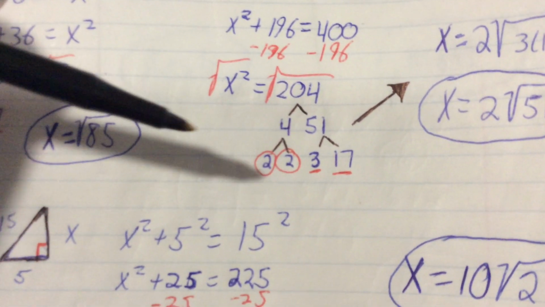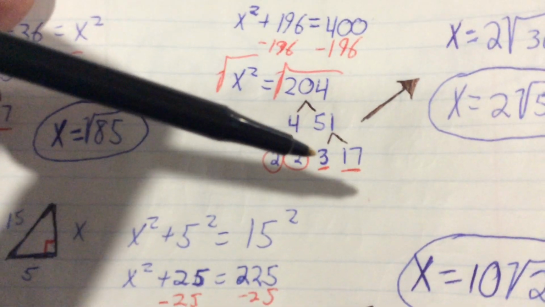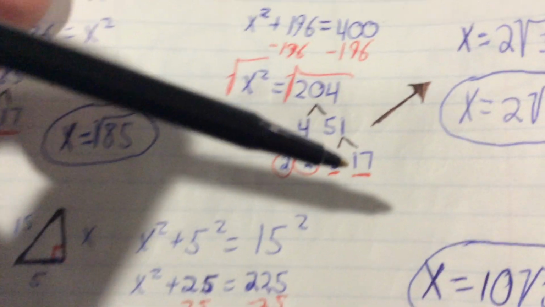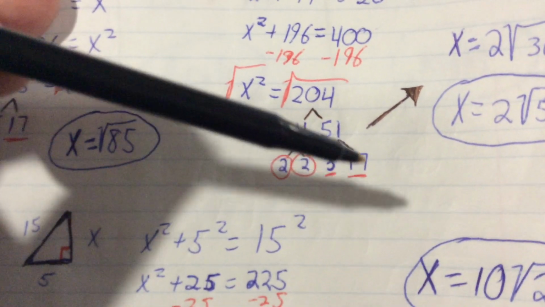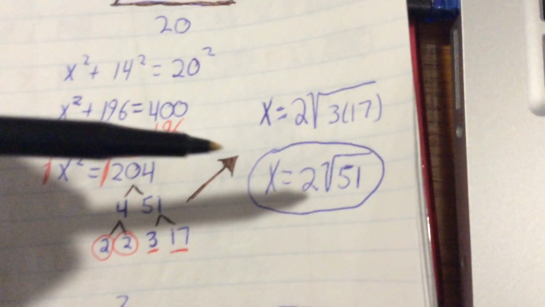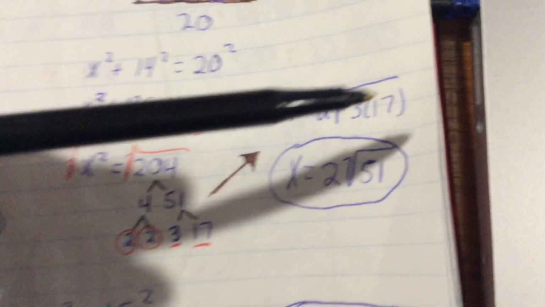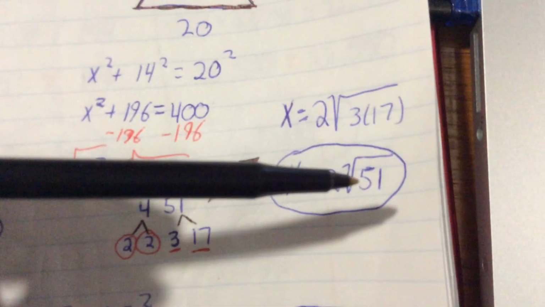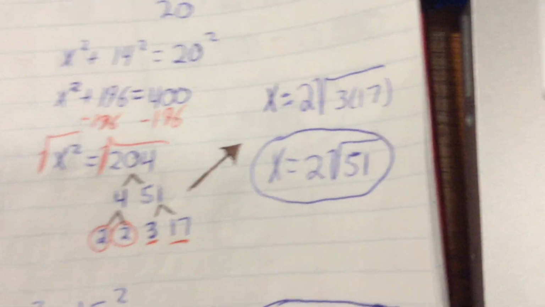Now, we have a pair of 2s, so a 2 is coming out. We don't have a pair of 3s or of 17, so those are staying put. So they're actually going to get multiplied back together inside the radical. So the 2 comes out. We get the 3 and the 17 back in the radical. We multiply them together, and it brings us back to that 51 that they came from. So we got x equals 2 root 51.